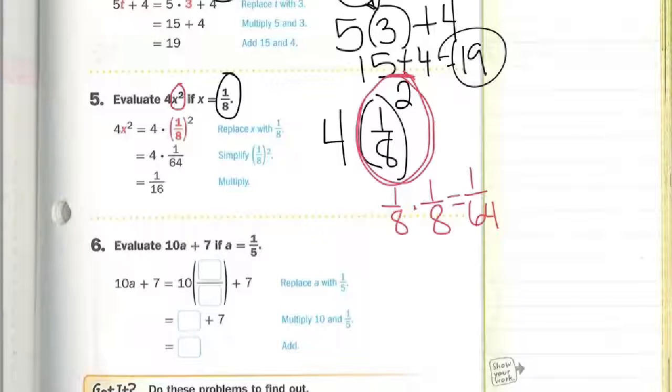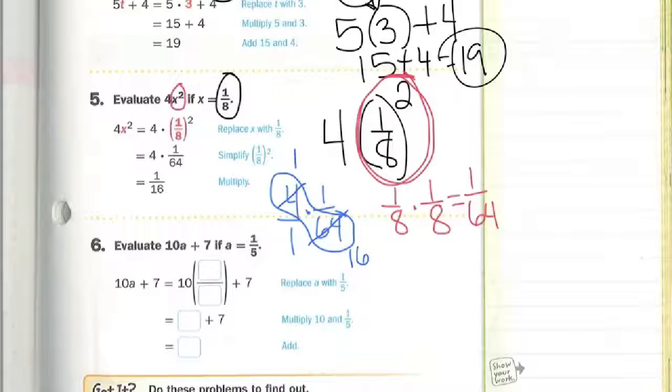Now we have to take this 4, and we have to do 4 times 1/64. Okay, so I'm going to go ahead and put a 1 underneath here. And let's see, I think I can go ahead and cross simplify this. 4 is going to go into both 4 and 64. So 4 goes into 4 once, and 4 goes into 64 16 times. Okay, so now I can multiply straight across. 1 times 1 is 1. 1 times 16 is 16. So our final answer here is going to be 1/16.